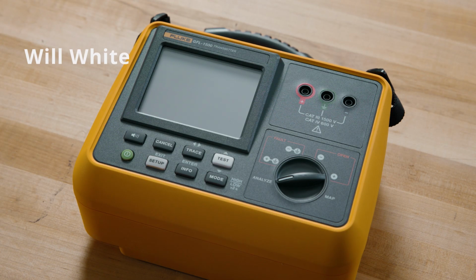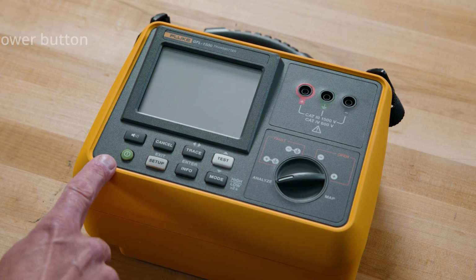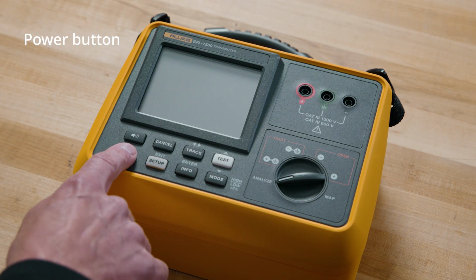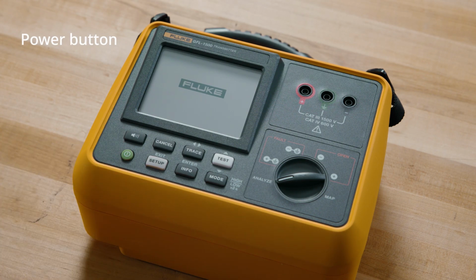In this video, I want to walk through the user interface of the GFL-1500. First button we have is the power button, the green button on the bottom left. Holding it down turns the device on, and you can see there's an audio alarm there as well.